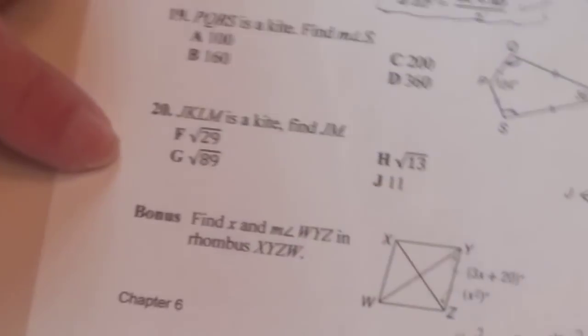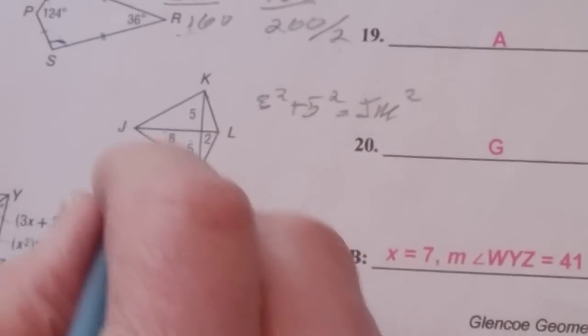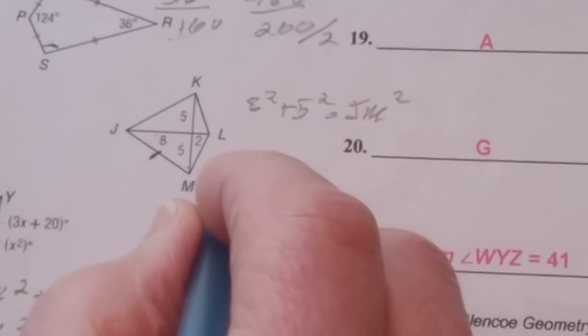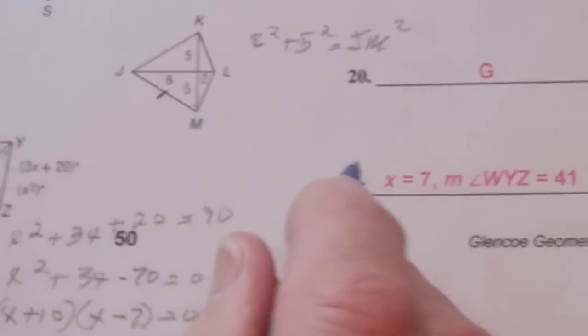All right. Next, we have a kite. Remember, the kite diagonals are perpendicular. So all we're doing now is using the Pythagorean theorem to find JM, this side over here. 8 squared plus 5 squared is going to equal JM squared. And you got your conclusion there.